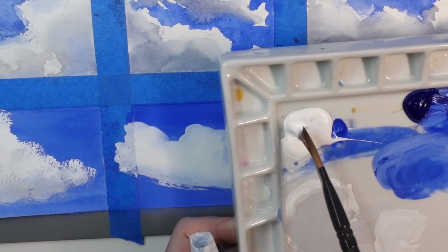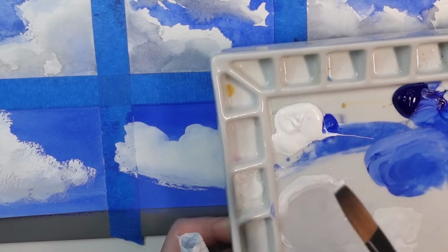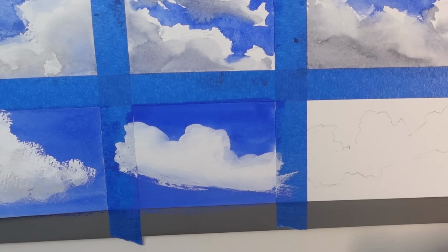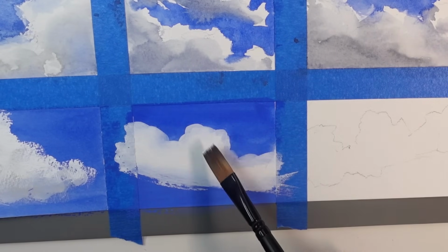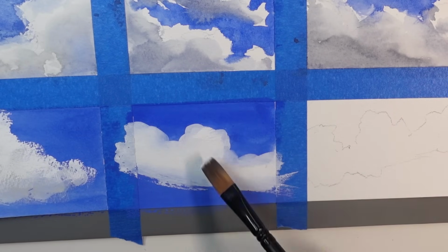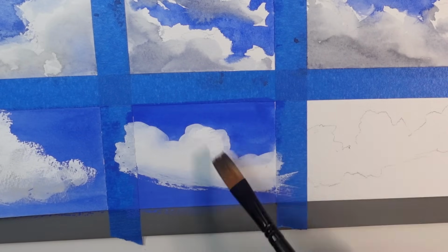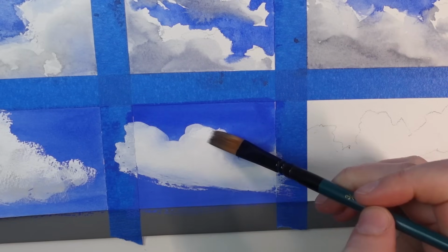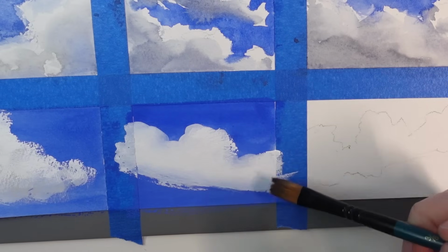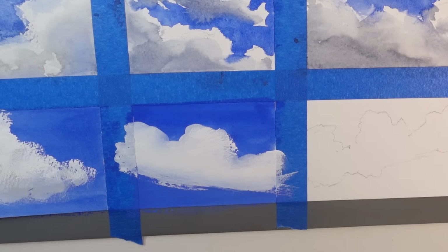And once again, picking up a fair bit of white gouache and just coating the hairs with that until it's pretty opaque on the brush, and then just gently sweeping it over. I'm sort of thinking that the right side of my cloud is the bright side, so I'm putting most of my bright white on that side.